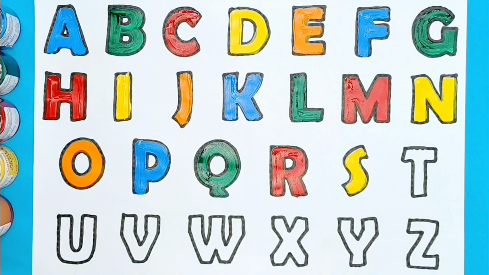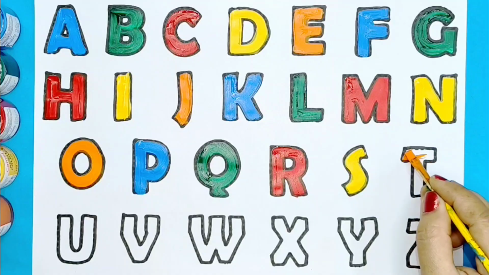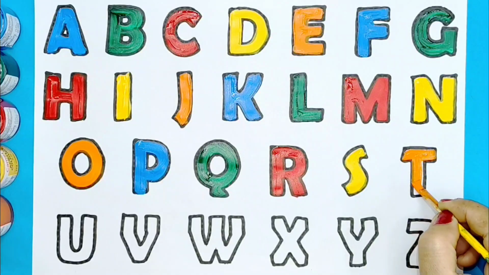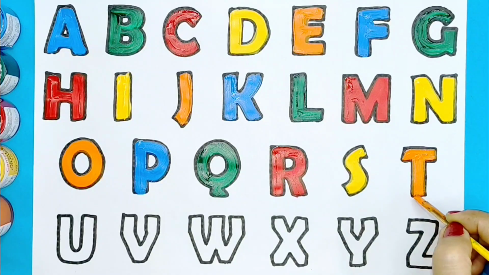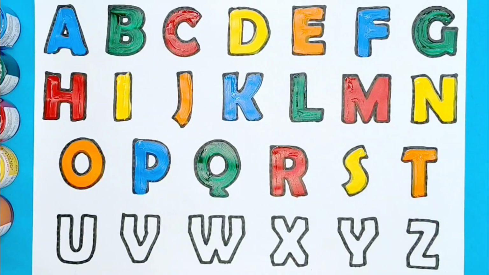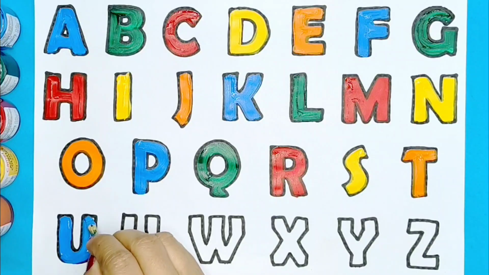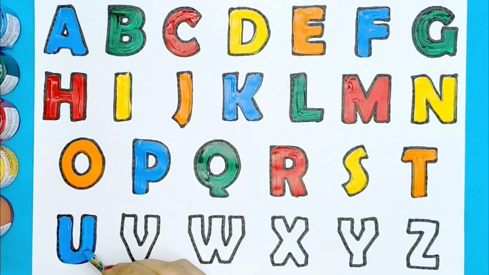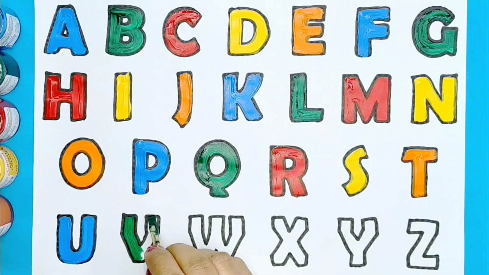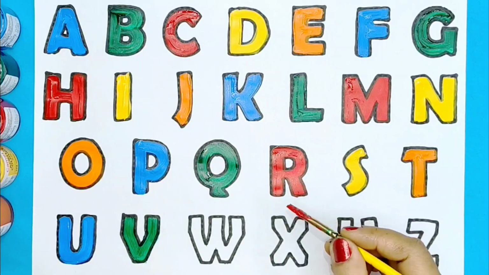S for sun, orange color. T for tiger, sky blue color. U for umbrella, dark green color. V for fan, red color.